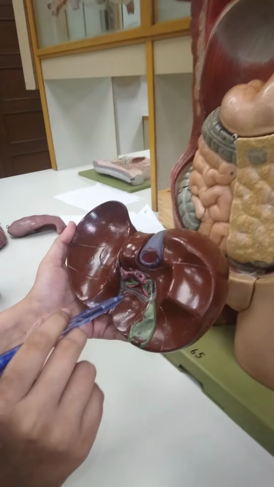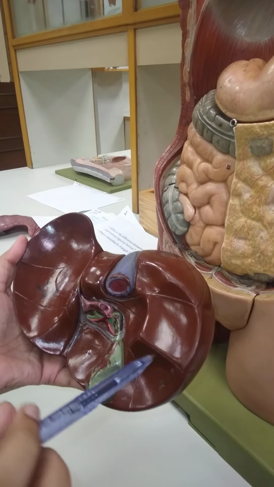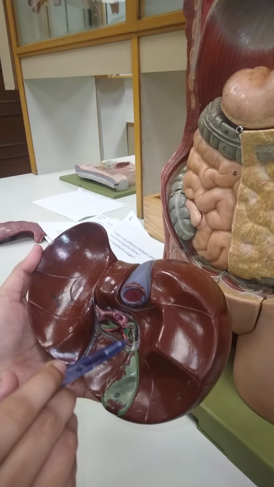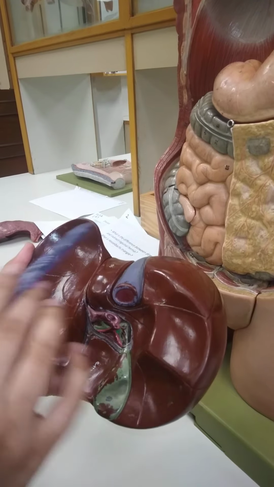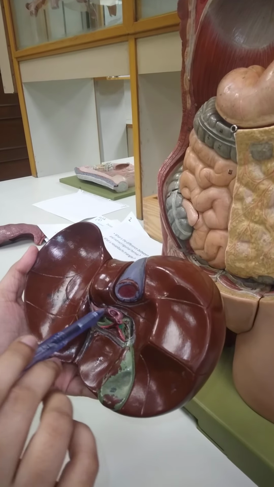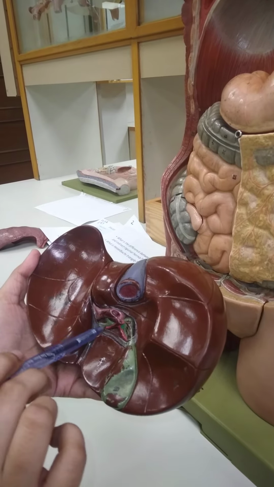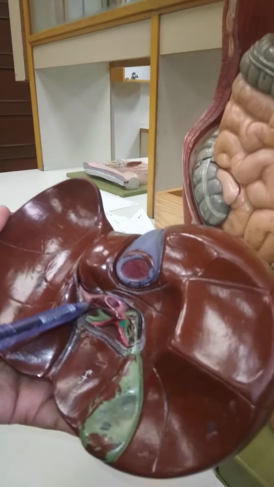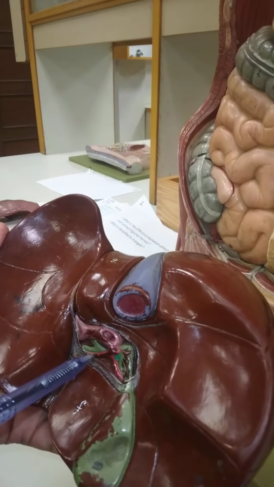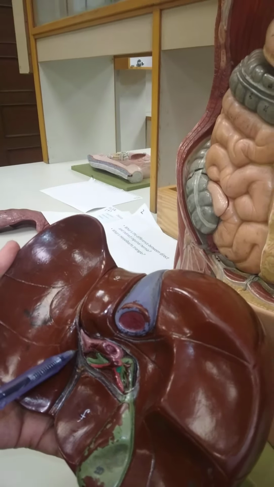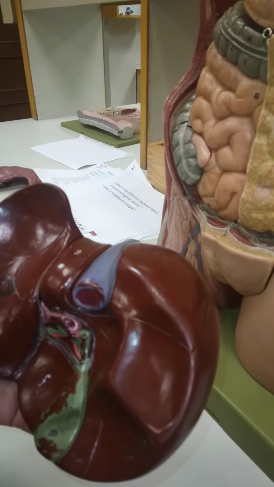Okay, so in addition to all of this, we have this area which is known as the porta hepatis on the posterior aspect, and it basically has 3 contents. We have the proper hepatic artery, the common bile duct, and the third one is the hepatic portal vein. The visceral surface is done.